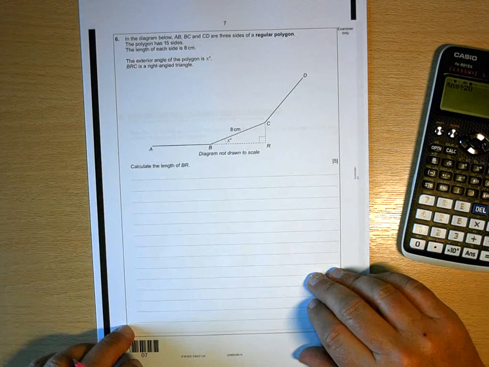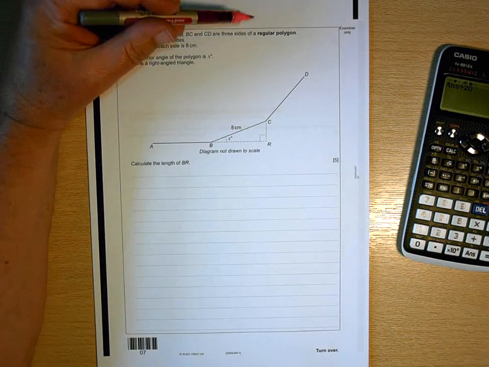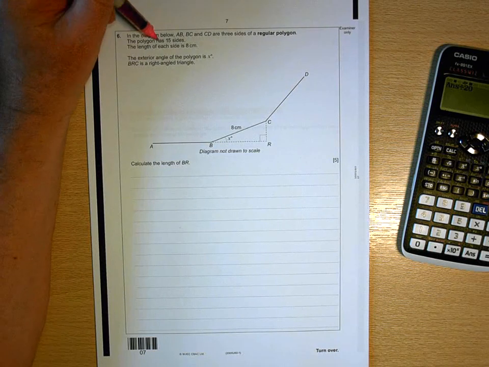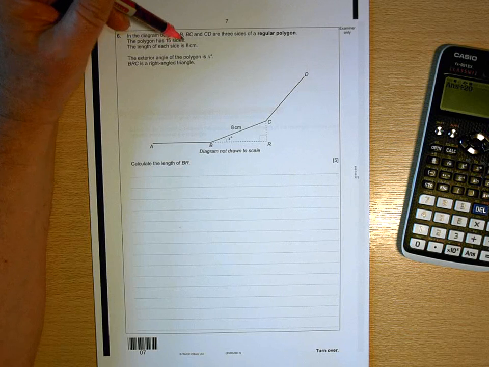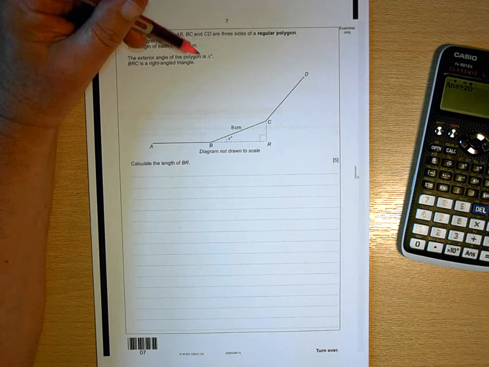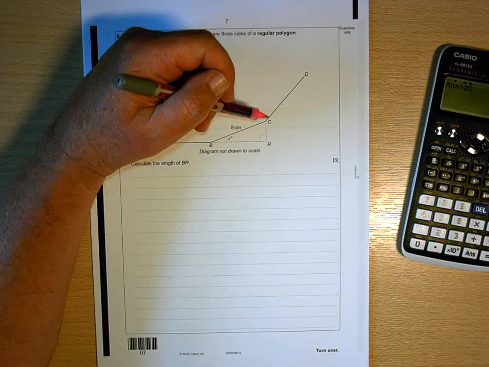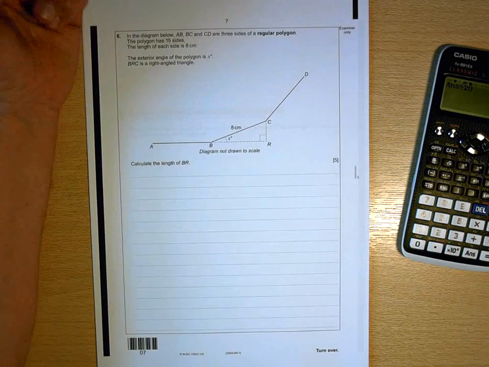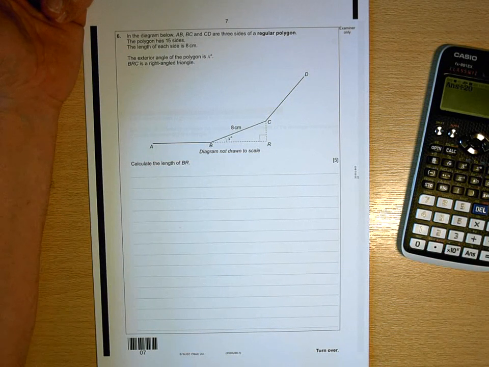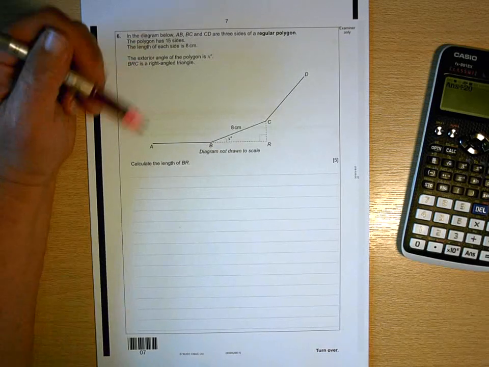Question 6. In the diagram below, AB, BC and CD are 3 sides of a regular polygon. The polygon has 15 sides. The length of each side is 8. The exterior angle of the polygon is x degrees, and BRC is a right angle triangle. So I'm seeing right angle triangle. I've already used my Pythag skills, so this is almost certainly a trig question. Calculate the length of BR.